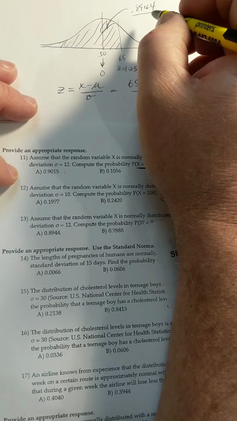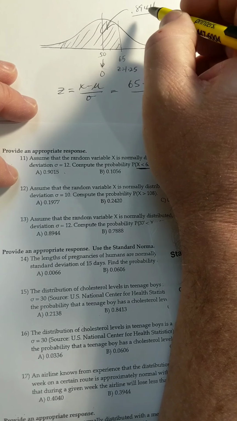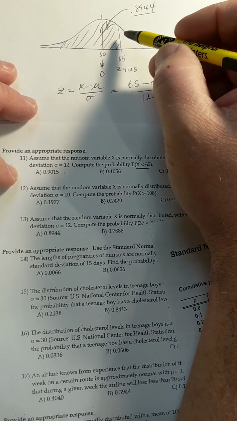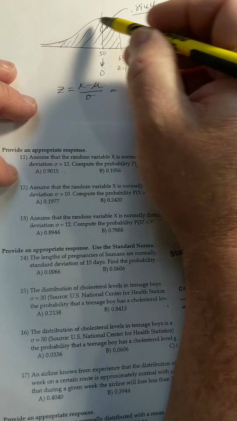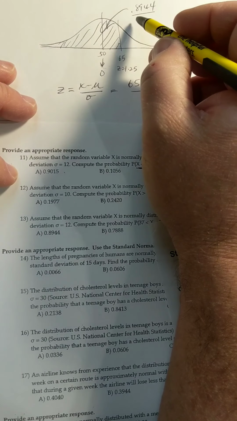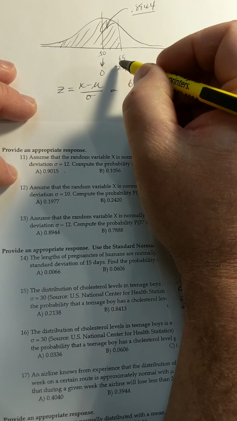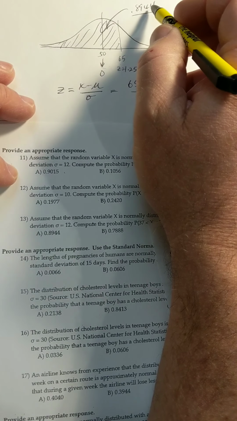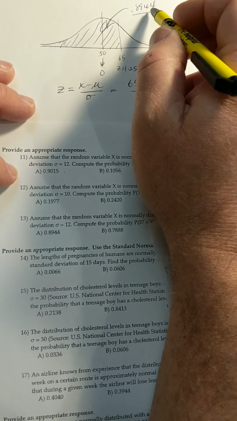Looking at this as a probability, that's the probability that a score is less than 65. If you were choosing one person at random from this distribution, the probability of getting somebody that had less than 65 on whatever measure this is would be 89.44% or 0.8944.